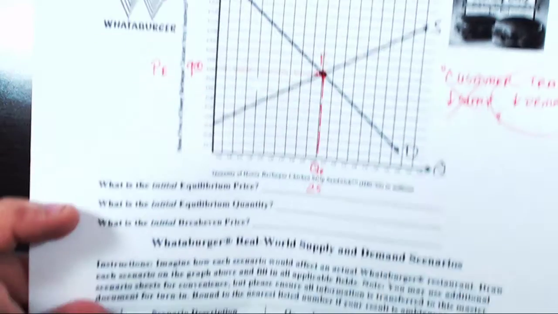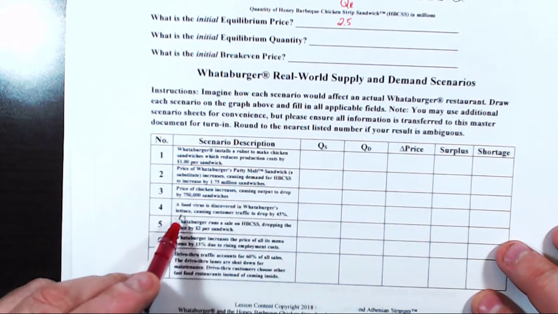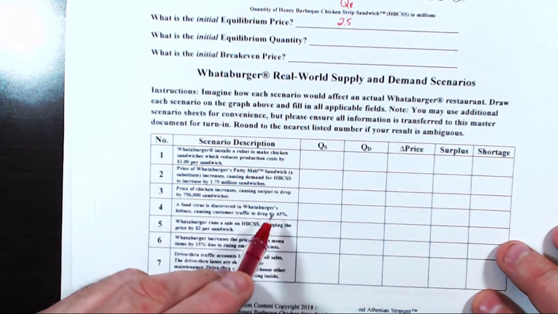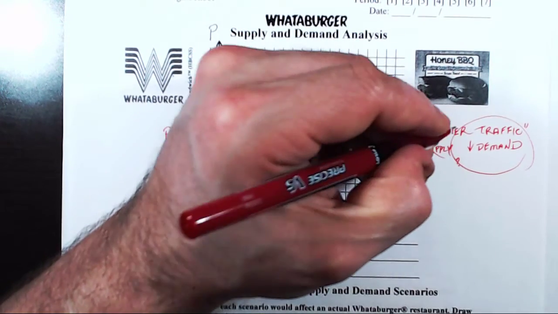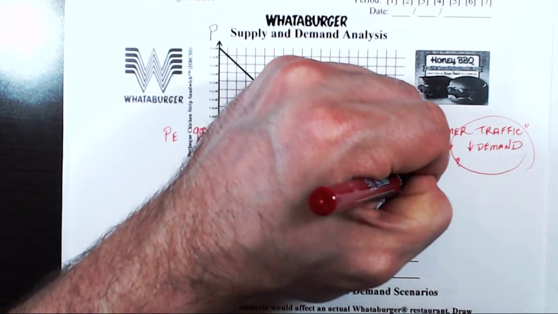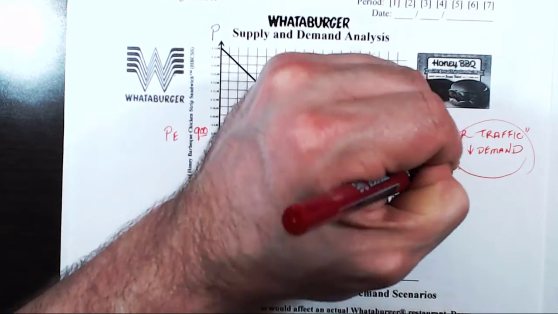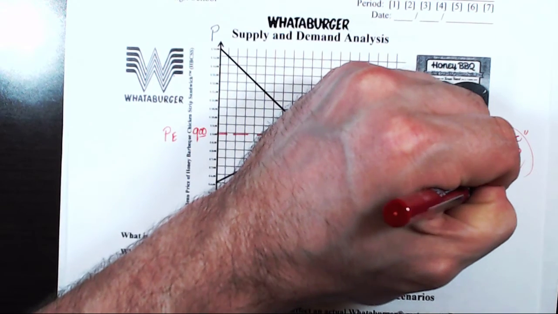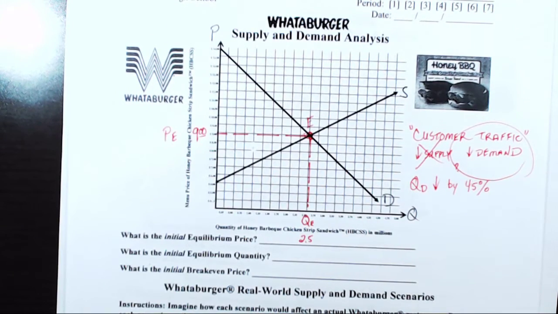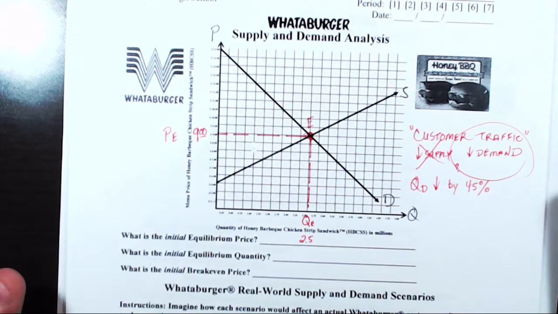Let's go back to a food virus is discovered in Whataburger's lettuce, causing customer traffic to drop by 45%. The way we interpret that, customer traffic goes down 45%, is we say that quantity demanded decreases by 45%. All right, so this is where your calculator will come in handy. How do you find out what a decrease of 45% is?